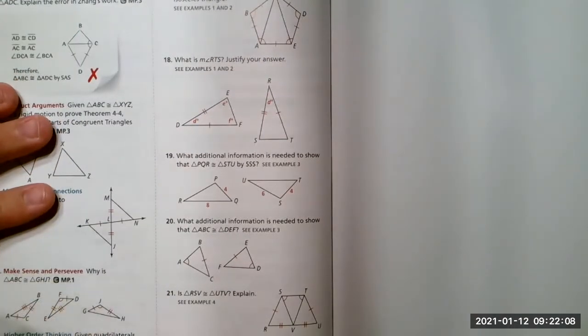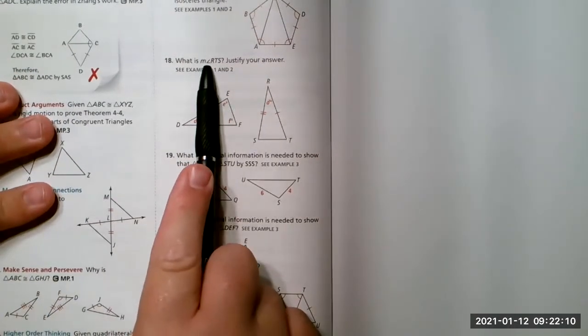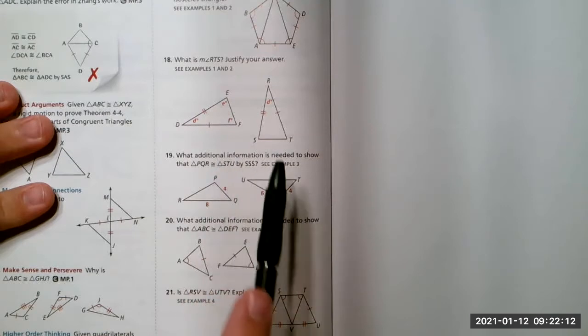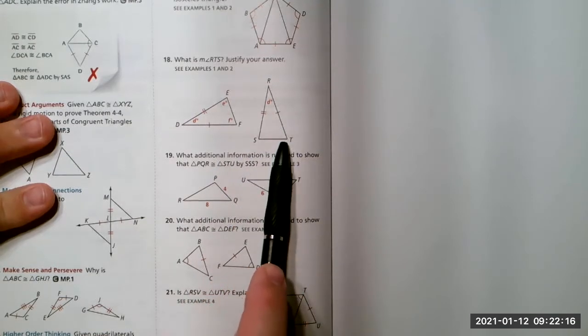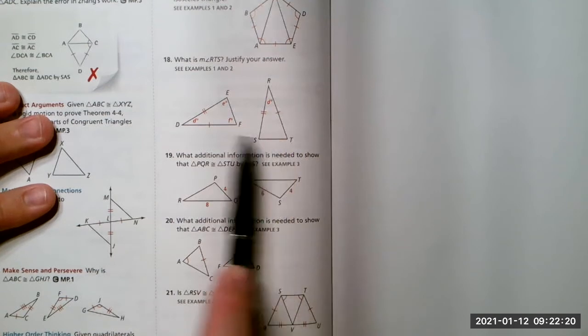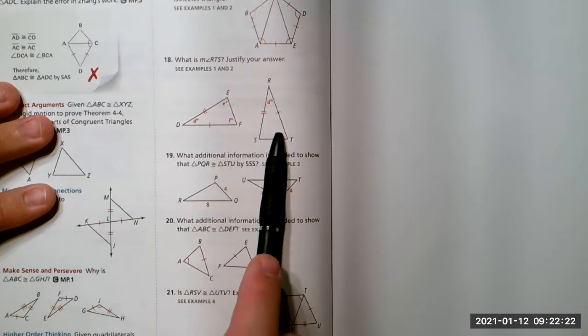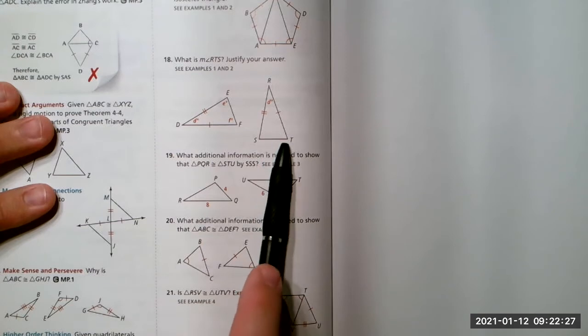What's the measure of angle? That's how you read that, the measure of angle RTS. So RTS, they're looking for this angle right here. Justify your answer. So I'm assuming what they want us to do is show that these two triangles are congruent, and then we can identify this angle, angle T.